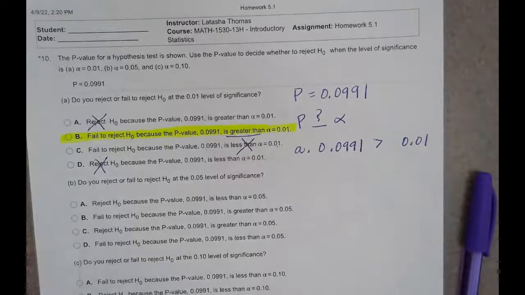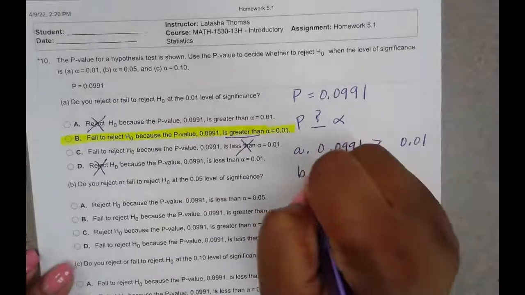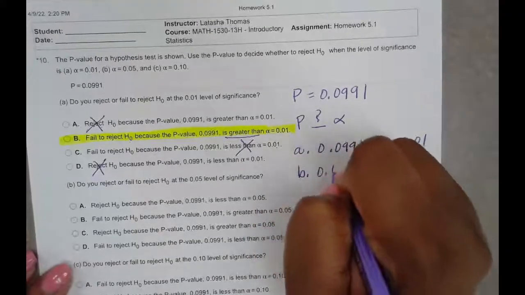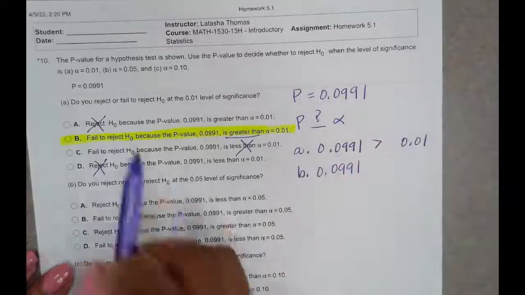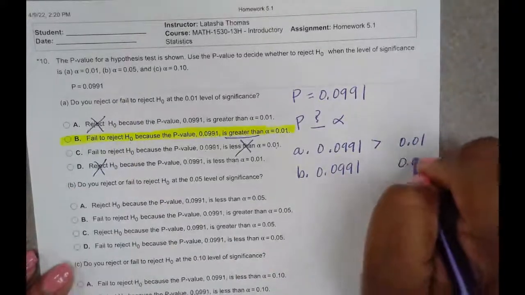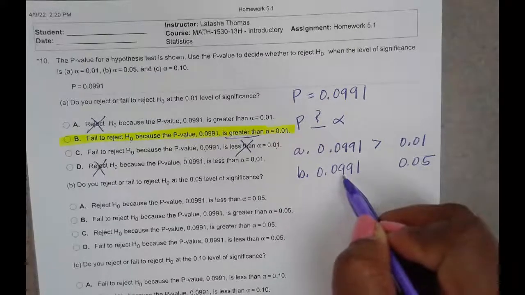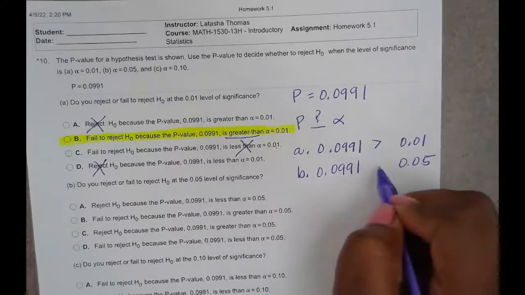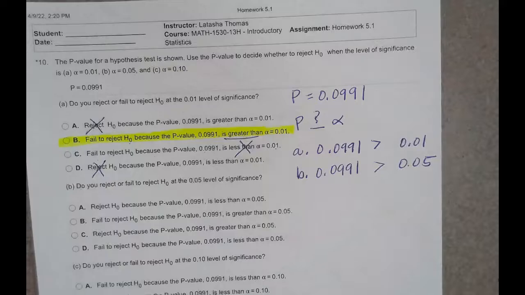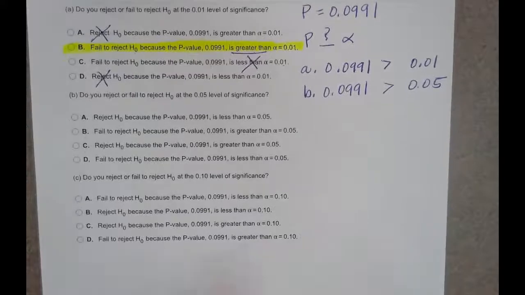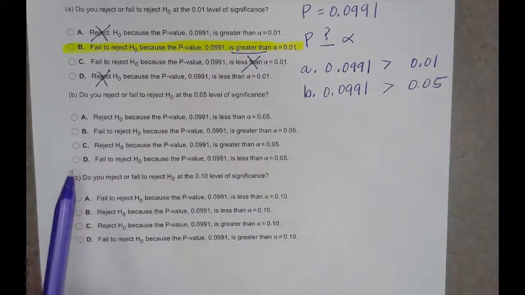Alright, let's go to B. So write that one. 0.0991, 0.05. 9 is bigger than 5, so this is also a greater than. So we're looking for a fail to reject.